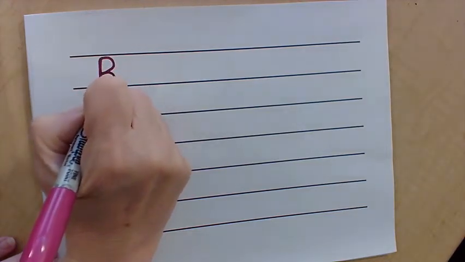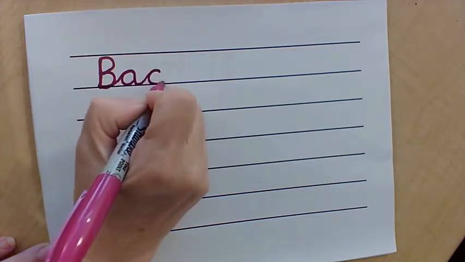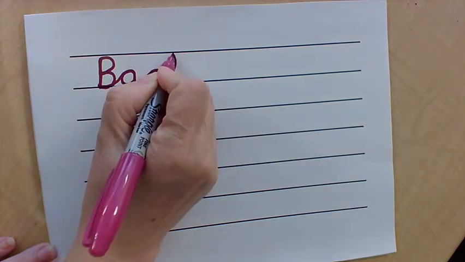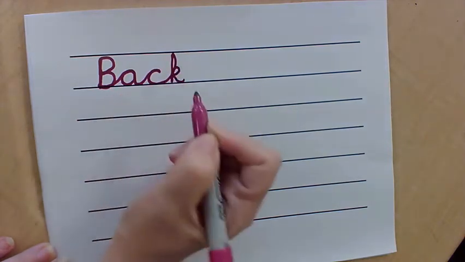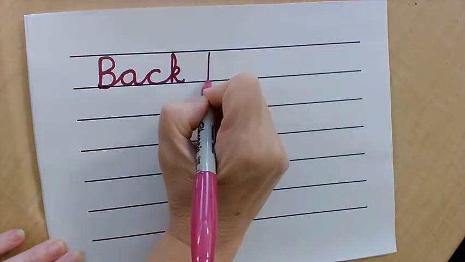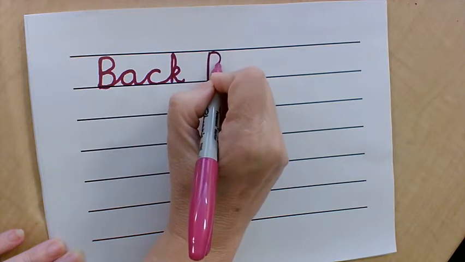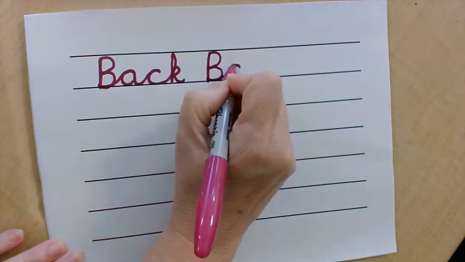Straight down, back up, curve around to midpoint, out, curve around again, forward loop, up and over for our A, down, up and over for our C, tall upward swing, straight down, make our K. Back. Let's try that again.